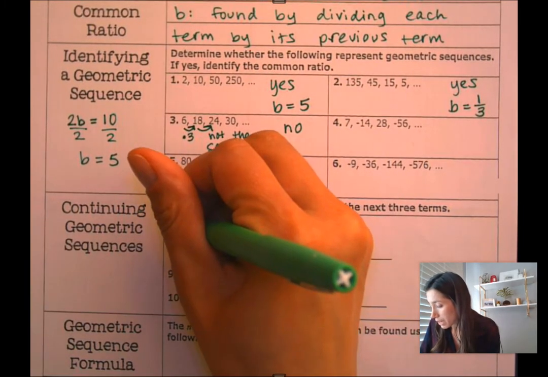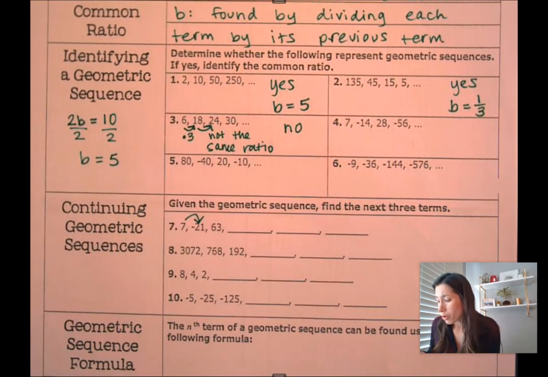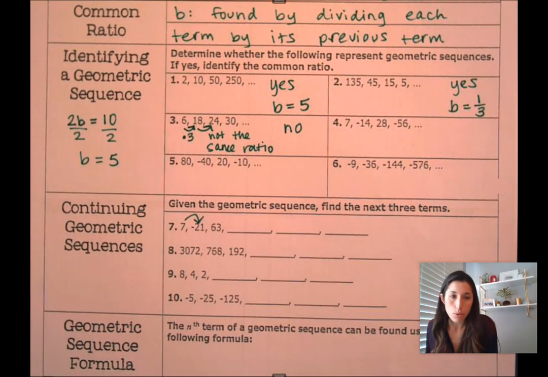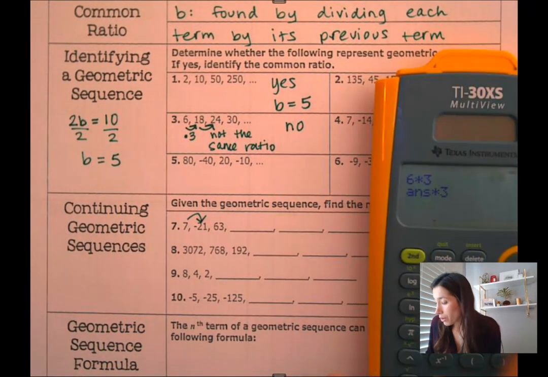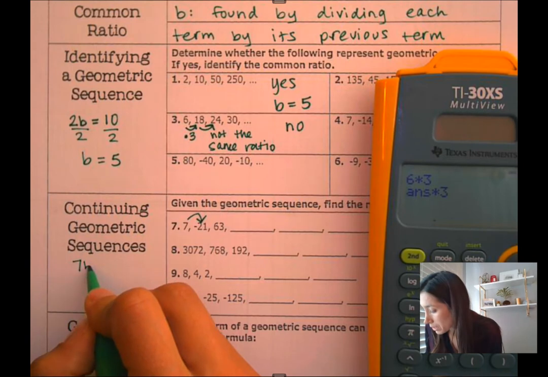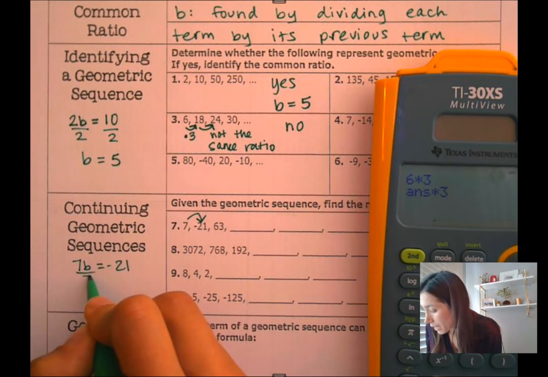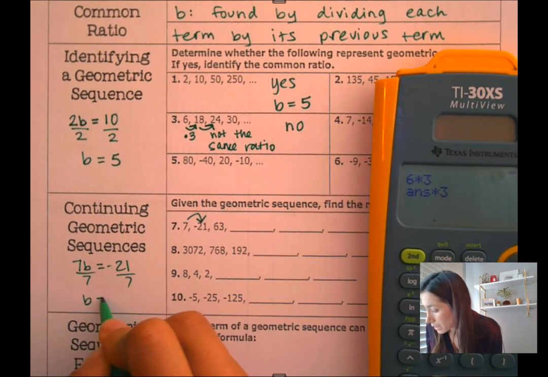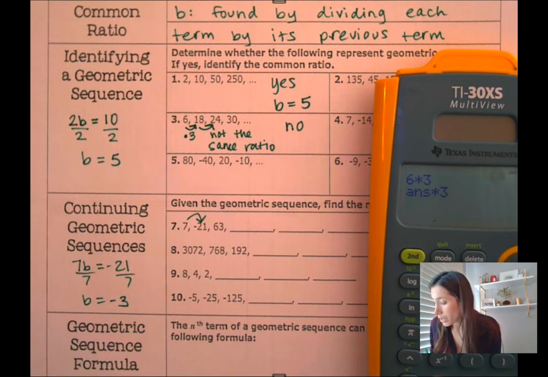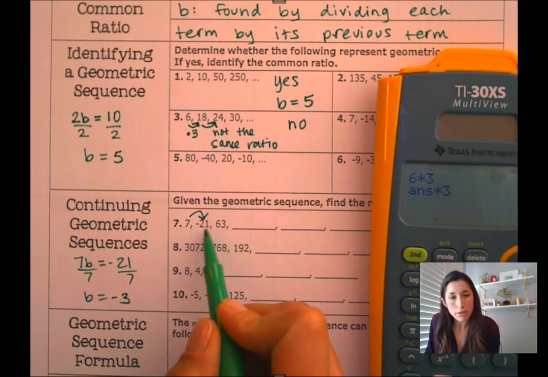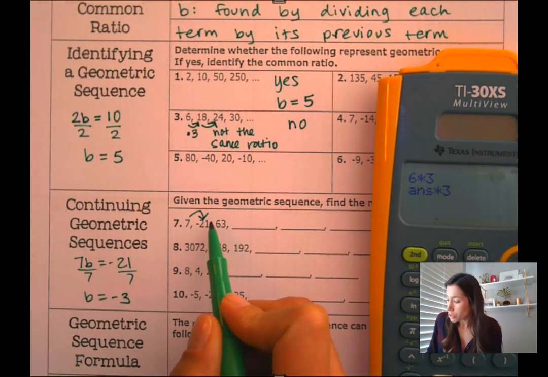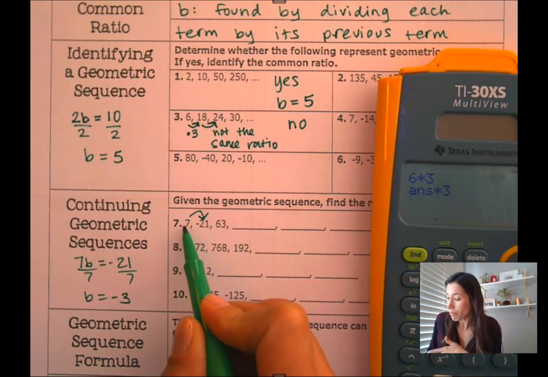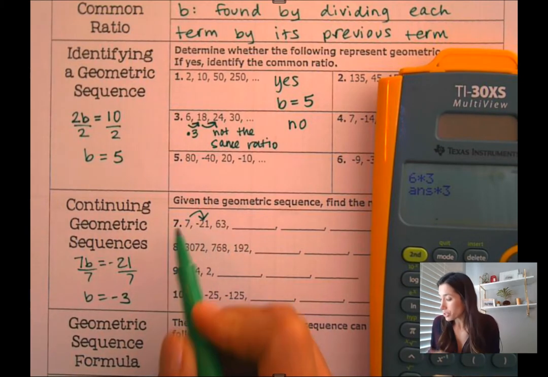So our first number is 7. What would we multiply 7 with to make negative 21? If we wrote out the equation 7b equals negative 21, we'd have to divide by 7 on both sides. So that would be negative 3, right? So we're taking any number that's in our sequence and multiplying or dividing it by the number that came before it, and that would be our common ratio.